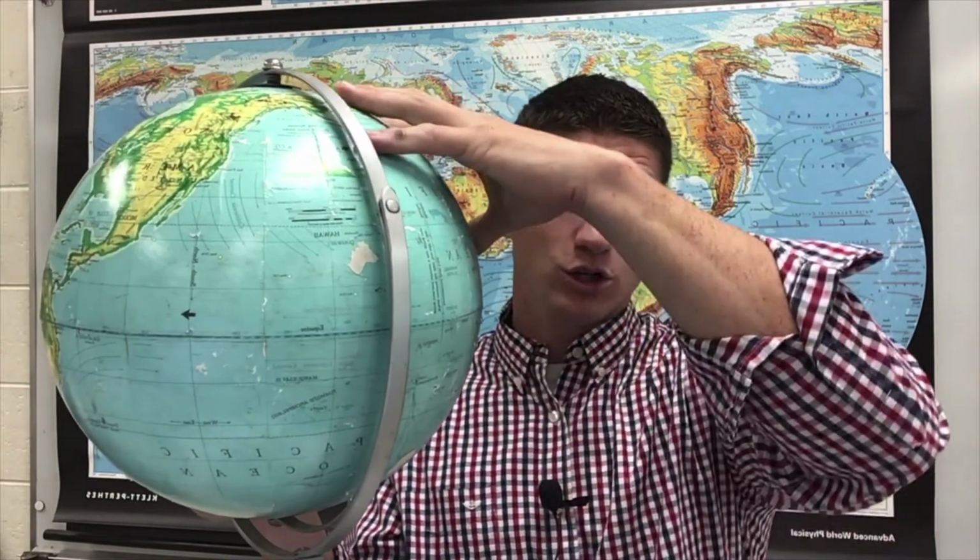From that latitude line, there are individual lines that increase in their value as they go from 0. So 0, it increases as it goes away from 0. These would be our degrees north, and these would be our degrees south.